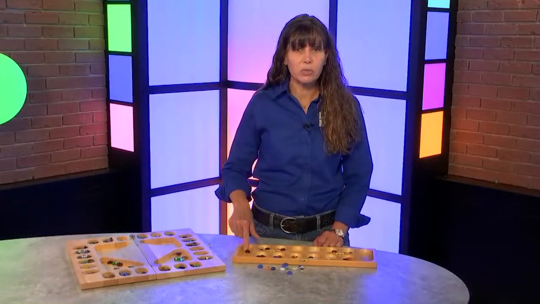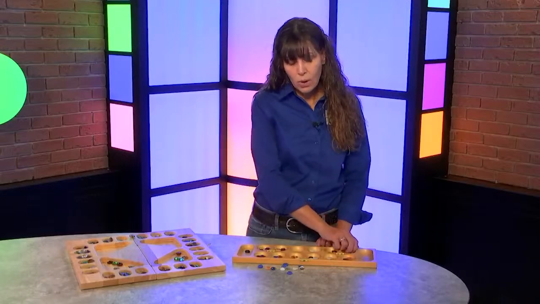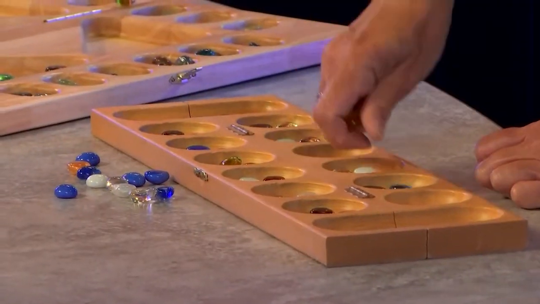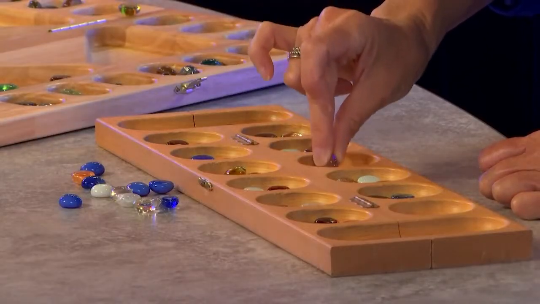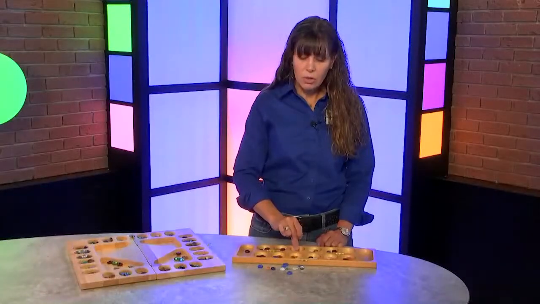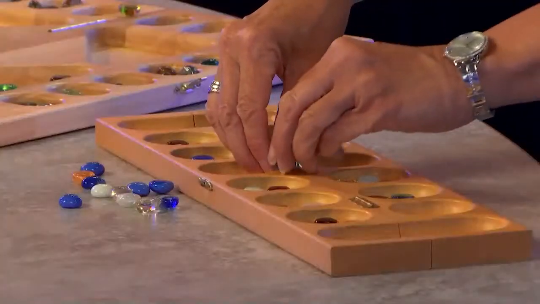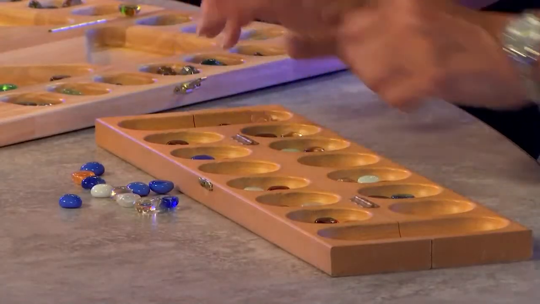So that's a really special space. I get to go again. And so I can go again, and this is a very common open move. And if my last one lands in an empty space, then the one across from it, I get to take all of theirs as well, and I empty that out over here.